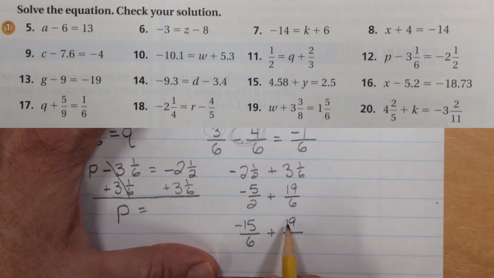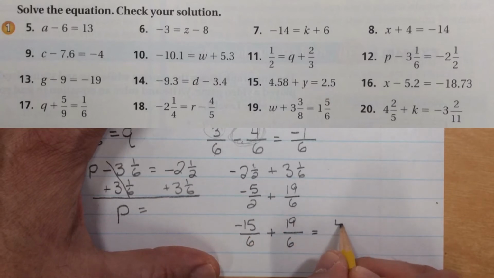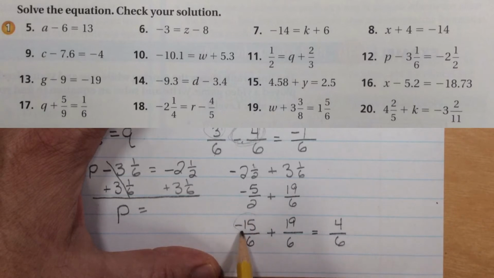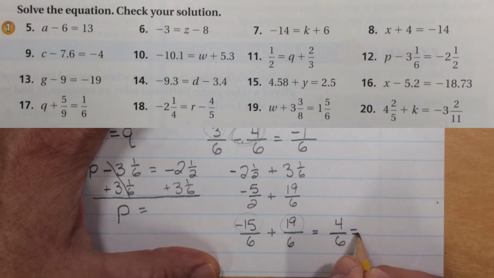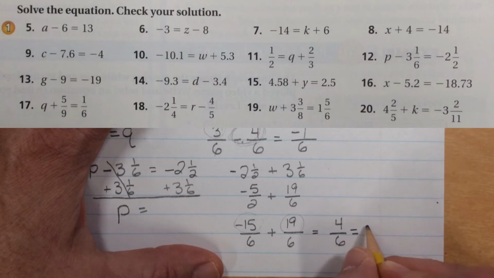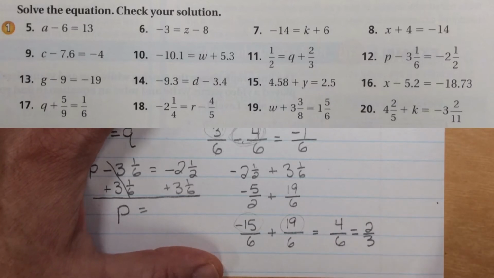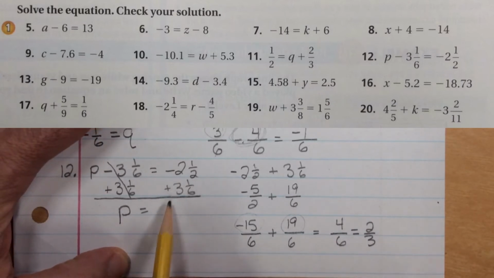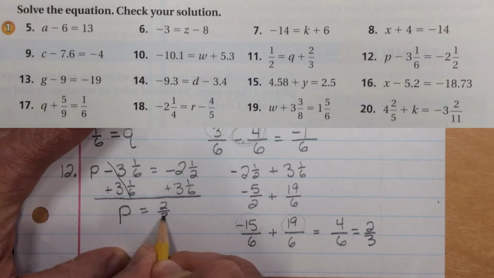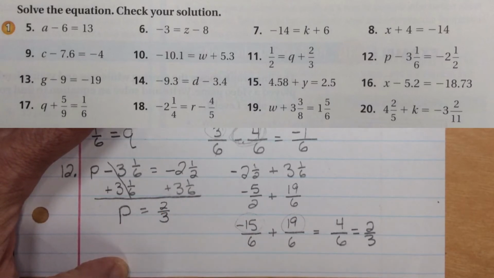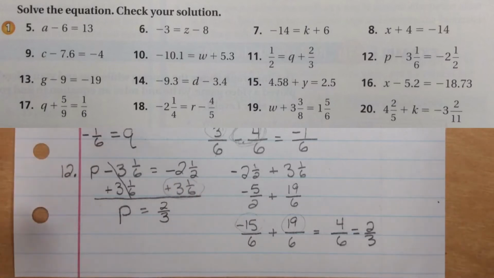Okay. Different signs. So I'm going to subtract. And 15 and 19, I subtract those. I get 4 over 6, of course. And I keep the sign of the larger, and the larger is my positive. So it stays positive. I can simplify this. 4 and 6, both divisible by 2 to give me 2 over 3. So my answer is positive 2/3. Positive because my positive number had the bigger absolute value.